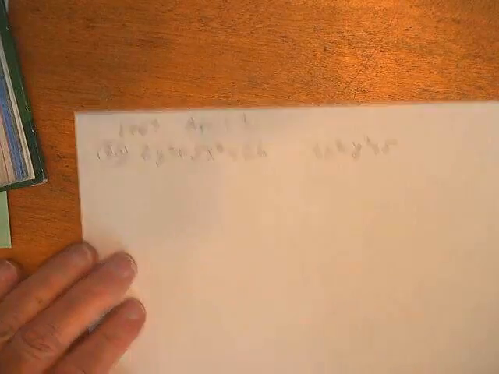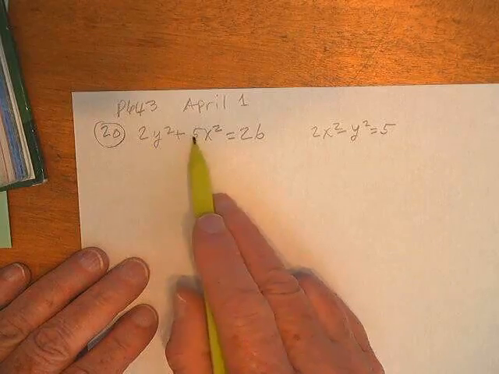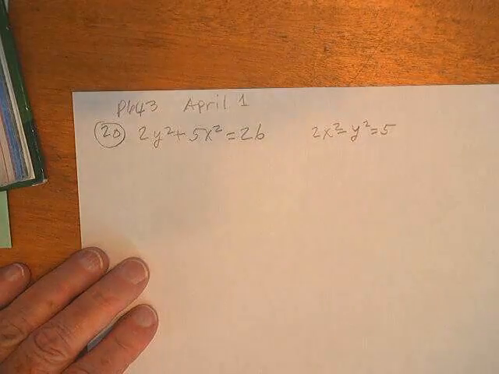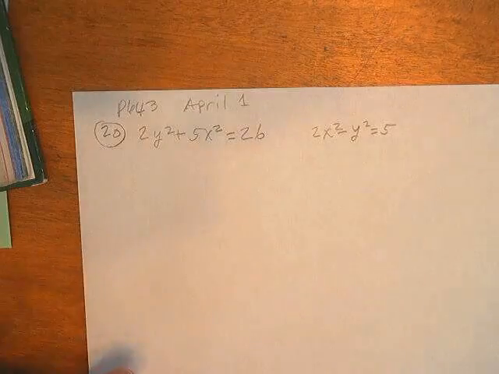Okay, so we've got this one's an ellipse because the coefficients are different. We've got two squared terms. This one's a hyperbola because we have two squared terms, but one of them is negative.